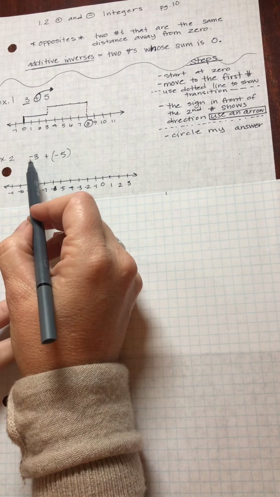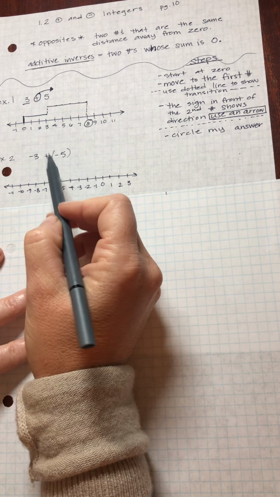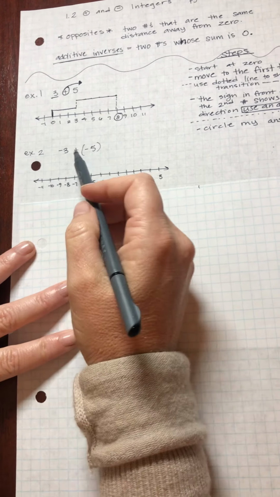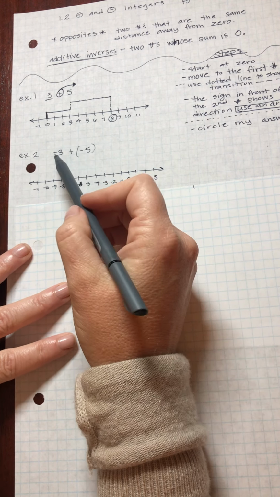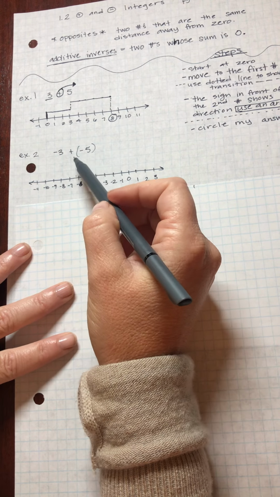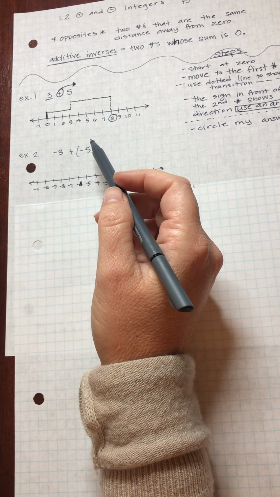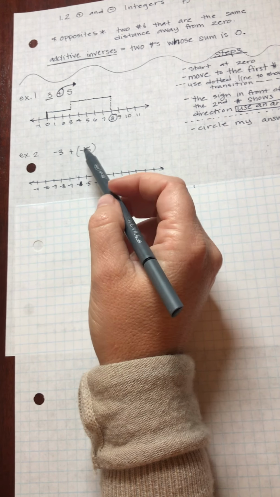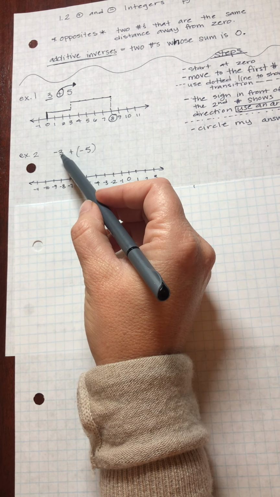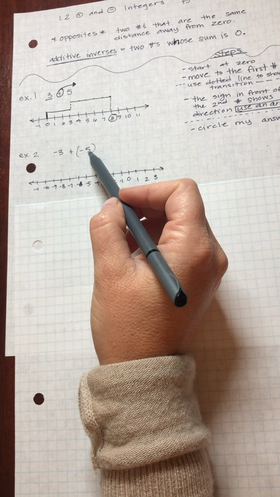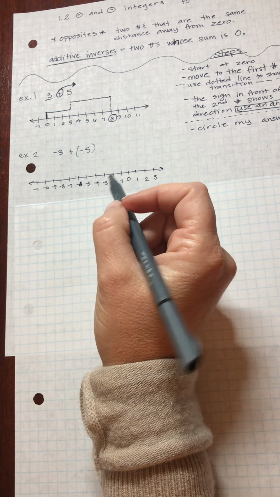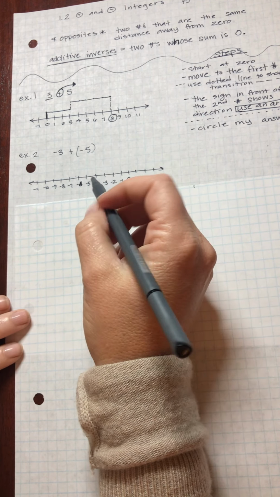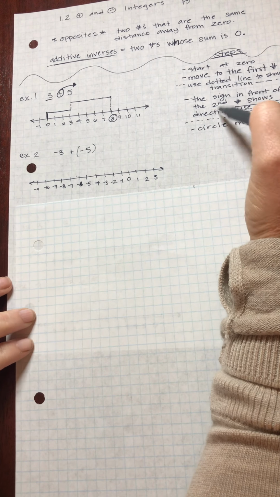Now we have -3 and -5. Some of you are really good already with your integers, and some of you maybe not so good. When I'm talking about negatives, I usually think about borrowing, kind of like being in debt. So if you borrow $3 from your buddy and then you borrow 5 more, how much do you owe him? We're going to show it, right? We have to be able to prove it. So the same steps apply.